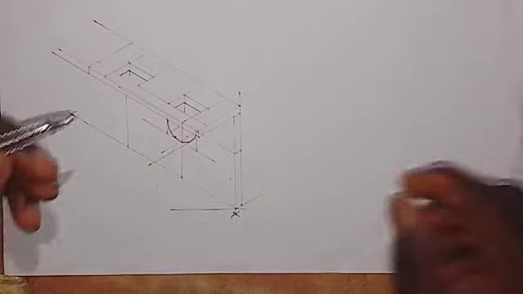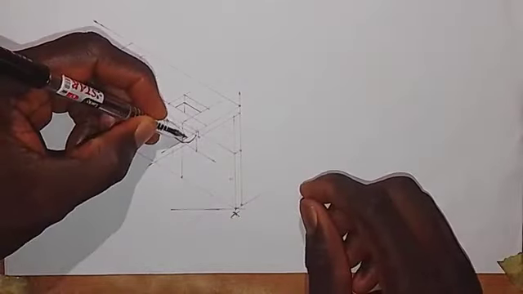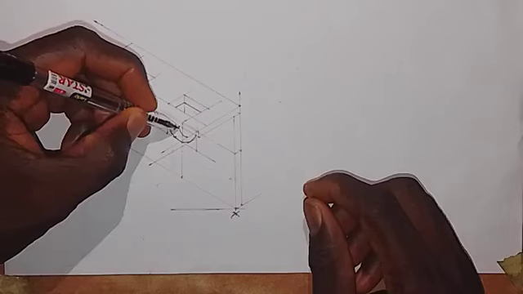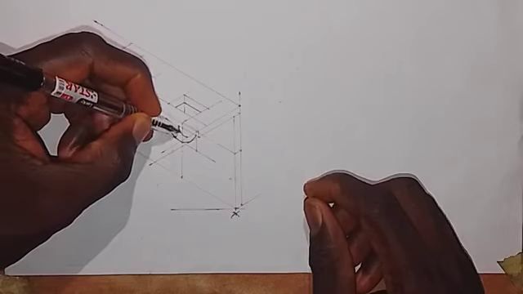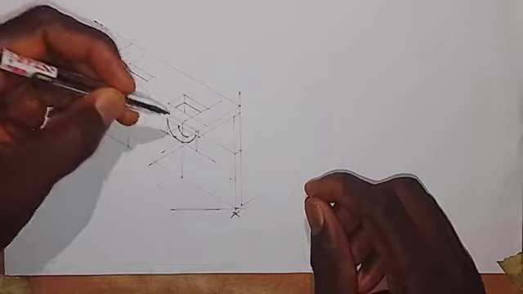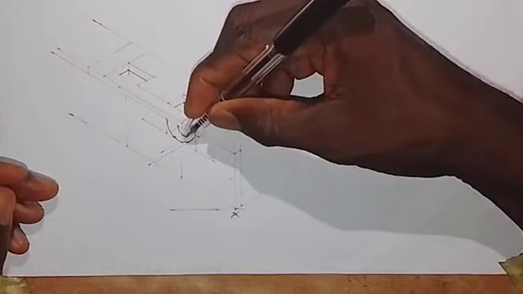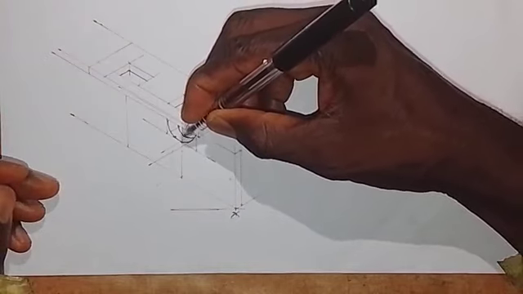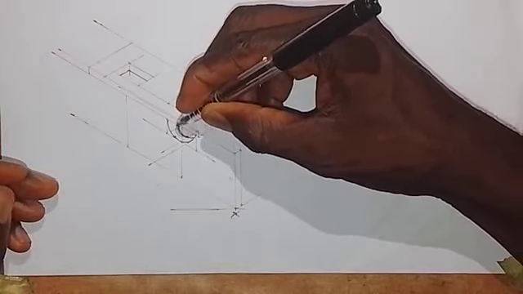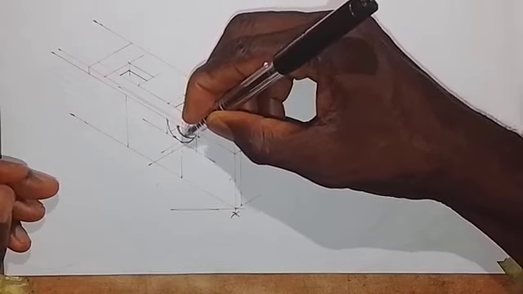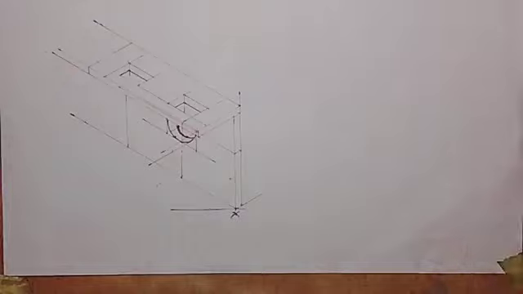I'll just connect these 2 points together with a curve like this. So that will be the other parts. This will go this way. All right, so this is how the circle, or the hole, will show.